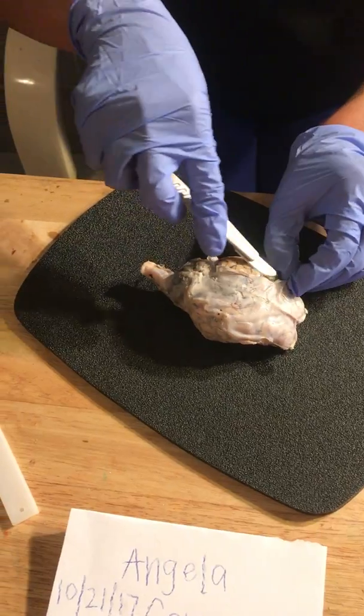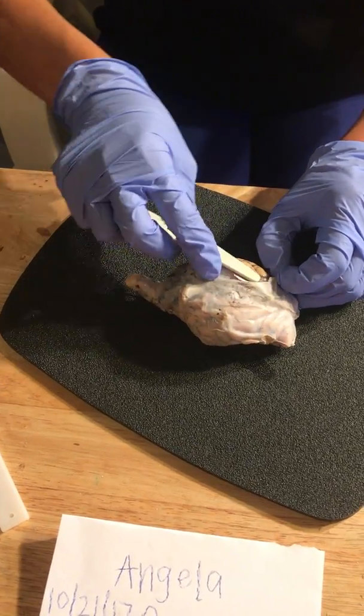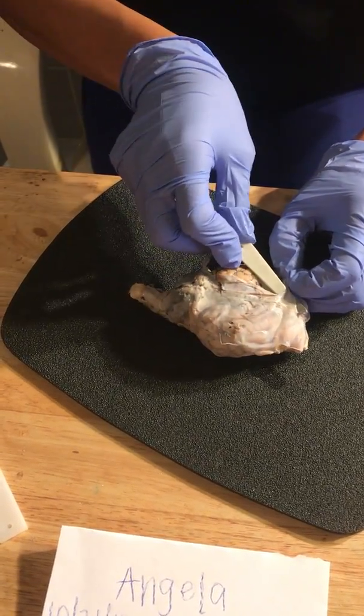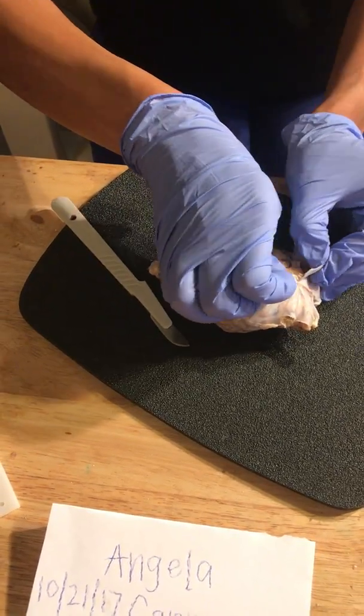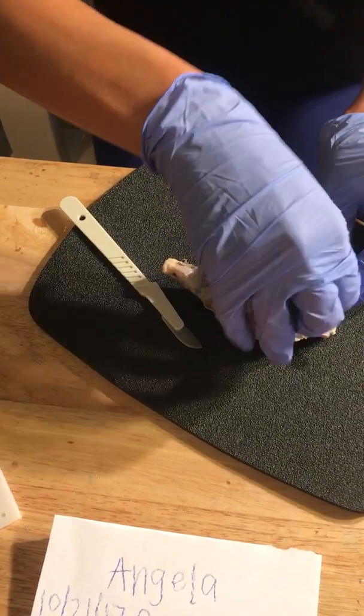And it's actually quite thick. I'm just trying to be gentle to not cut any of the underlying brain.